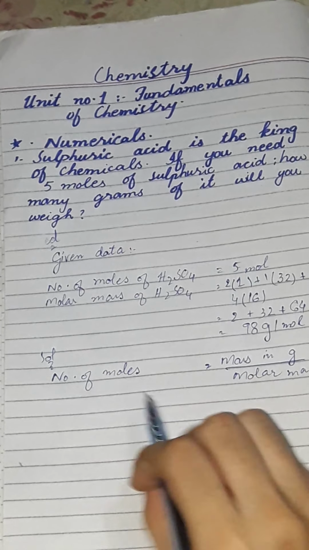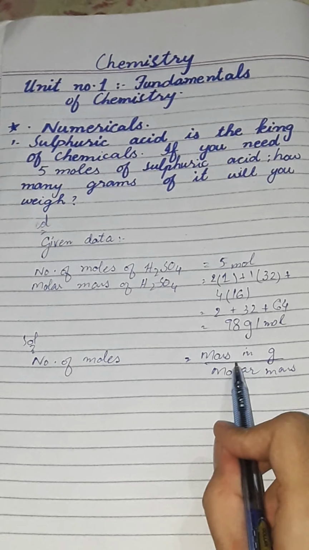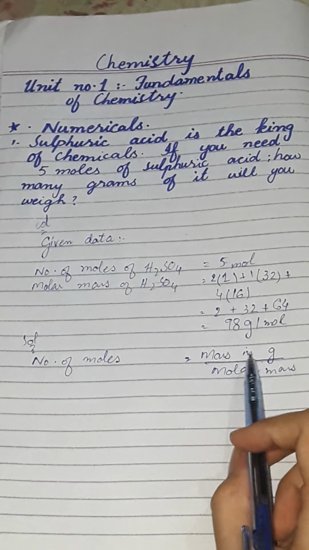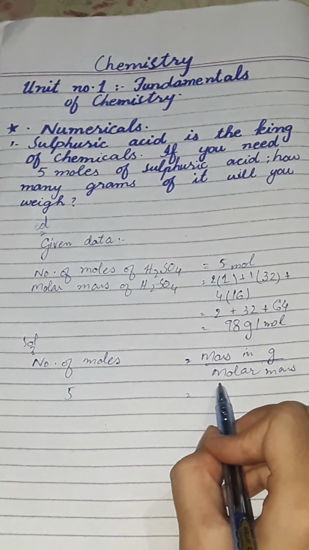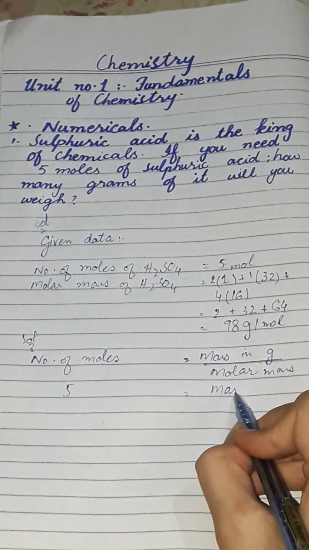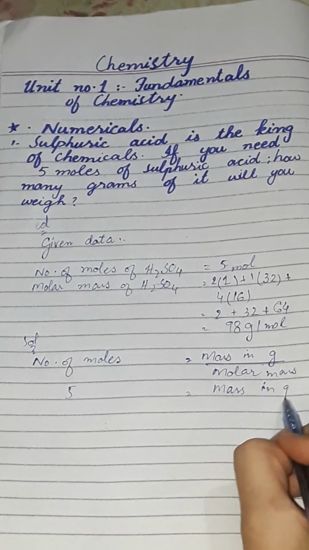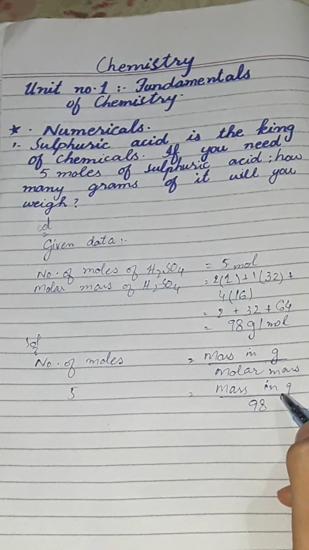It's a formula for finding number of moles, but we can also use it for finding mass in grams. So number of moles, we have 5, equals mass in grams. We do not know about it, so we will write it as it is. And the molar mass is 98 grams.